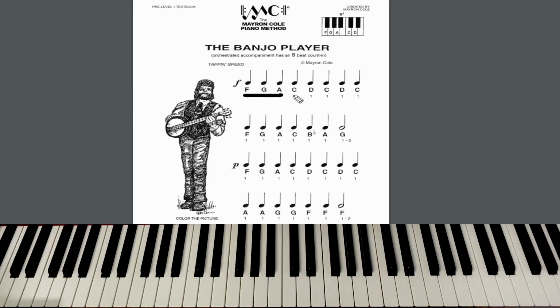And look at this. I just want to treat it like this. Look, C, D, C, D, C. So after we play A, we skip over our B flat and our B up to C. And we just keep going back and forth between C and D. So C, D, C, D, C.